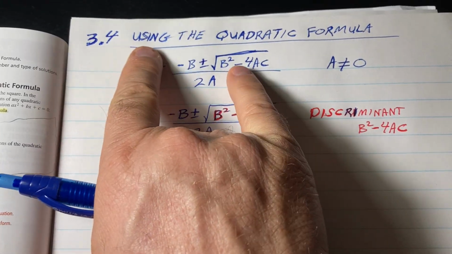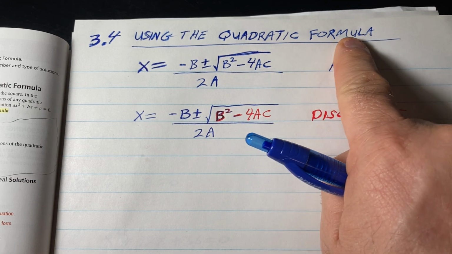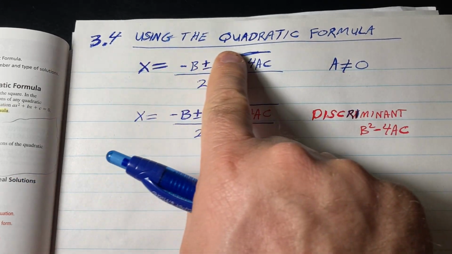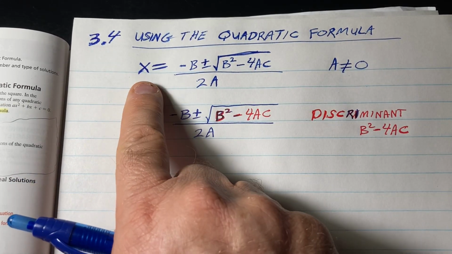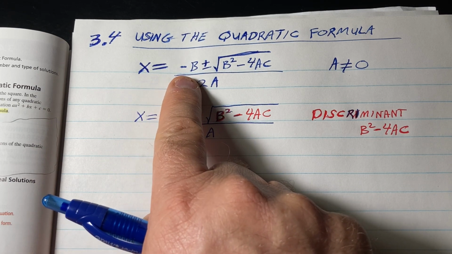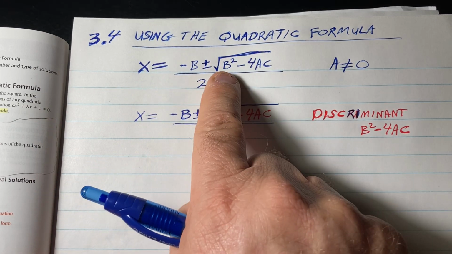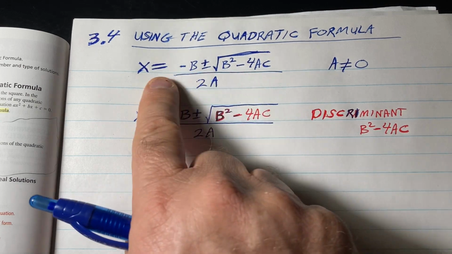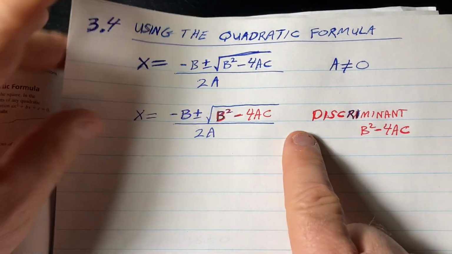Alrighty then, 3.4, using the quadratic formula. x equals negative b plus or minus the square root of b squared minus 4ac all over 2a. And that's the discriminant.